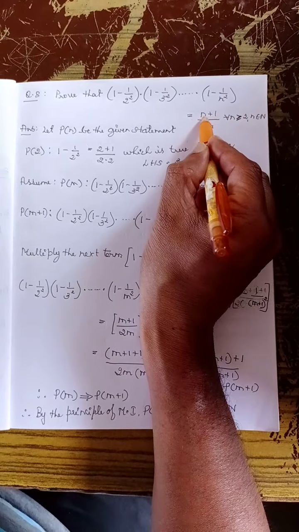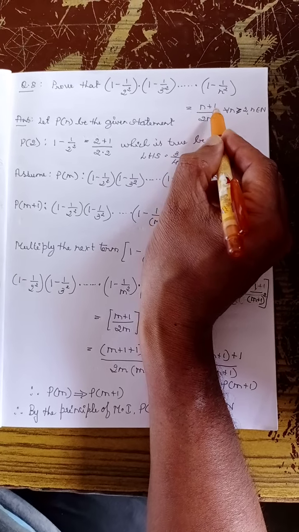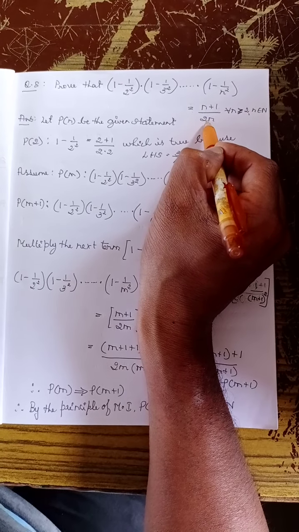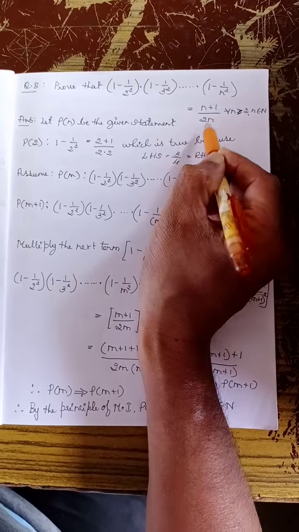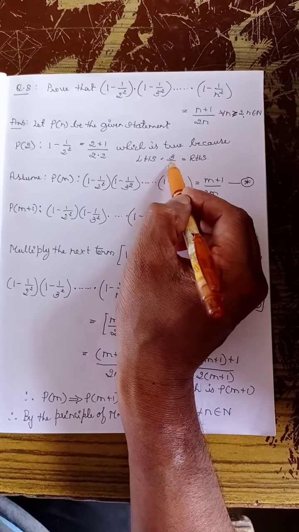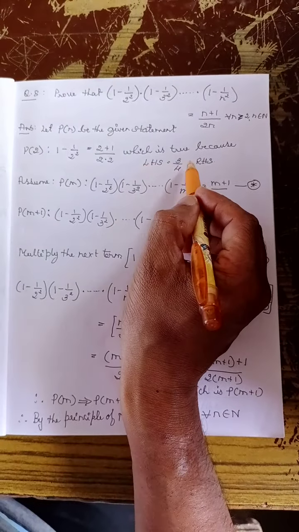The right hand side, 2 plus 1 is 3 and 2 into 3 is 6. That is equal to 3 by 4. So 3 by 4 here, which is the left hand side, and the right hand side is also equal to 3 by 4. That is equal, therefore p of 2 is true here.